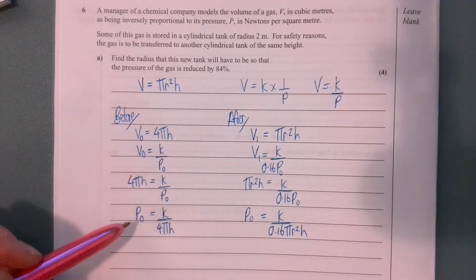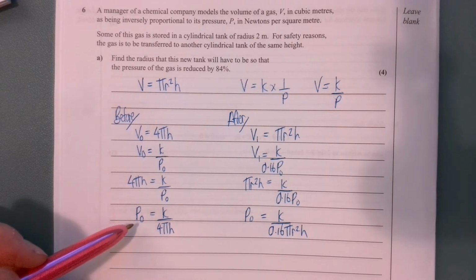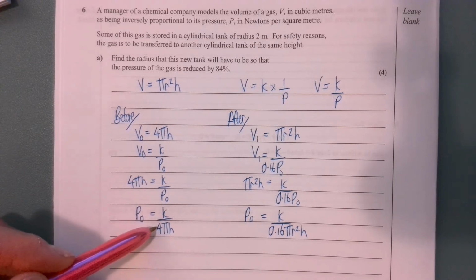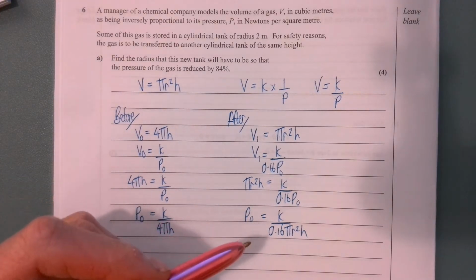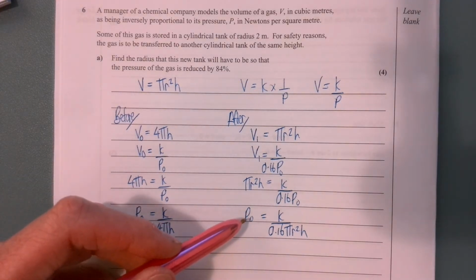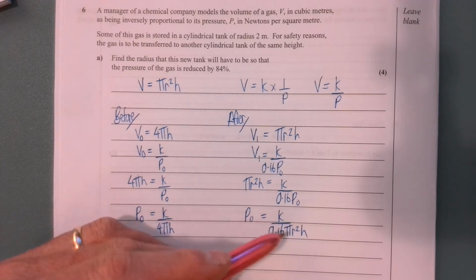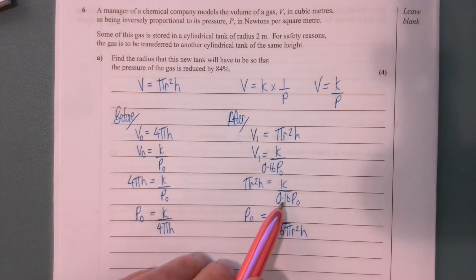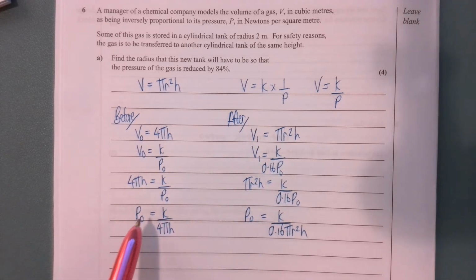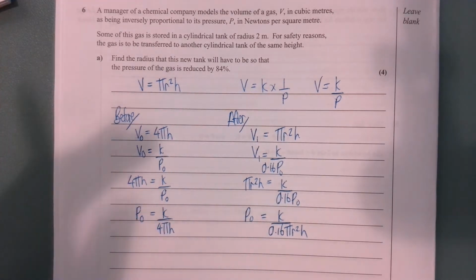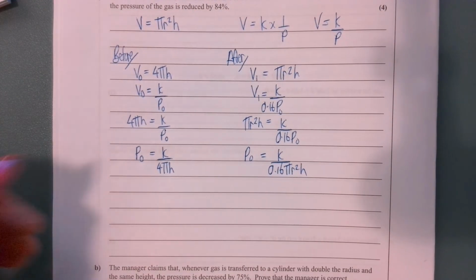So I've got a formula for the pressure in the original cylinder where I knew the radius was 2. And I've now got a formula for the same pressure using information for the new cylinder. The pressure in the new cylinder was 16% of the pressure in the original cylinder. So I've got two formulas for P0, so I can make one equal to the other.